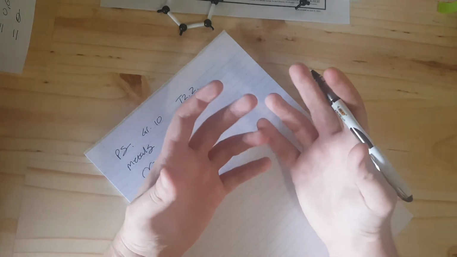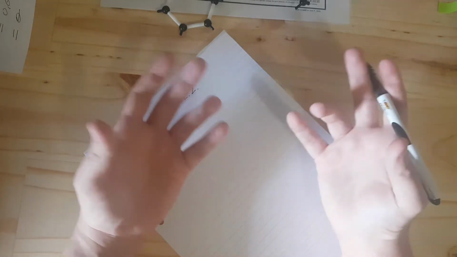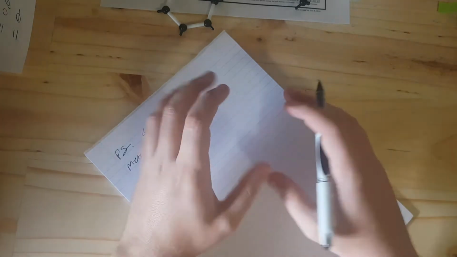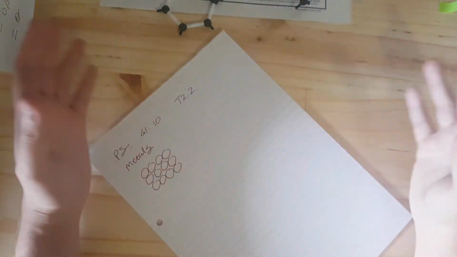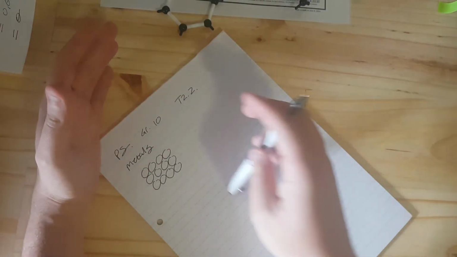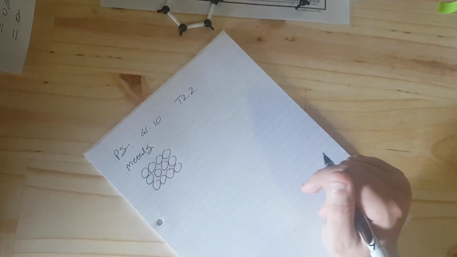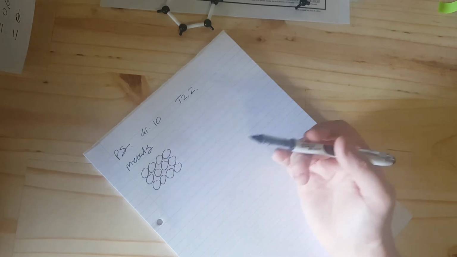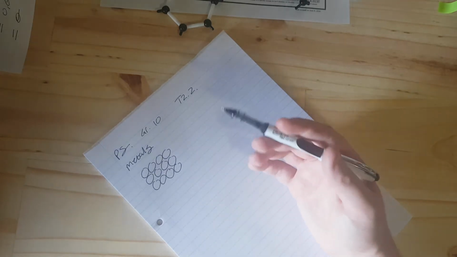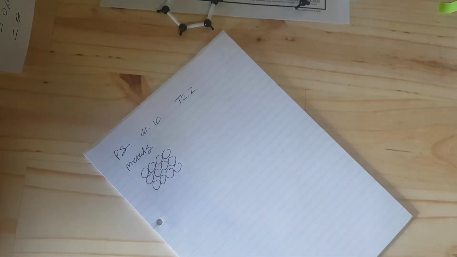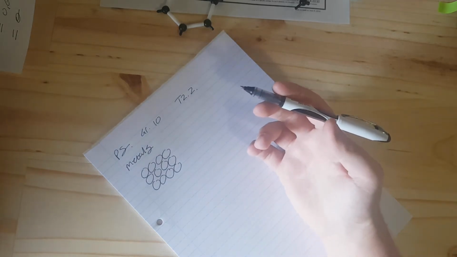So we refer to this as an electron sea, because you more or less have a sea of electrons all over with the atoms sitting in between. Now, this movement of electrons is what also makes metals such excellent conductors of electricity.